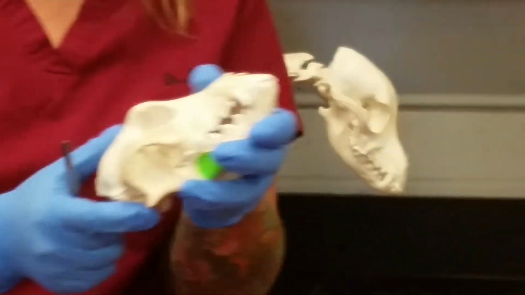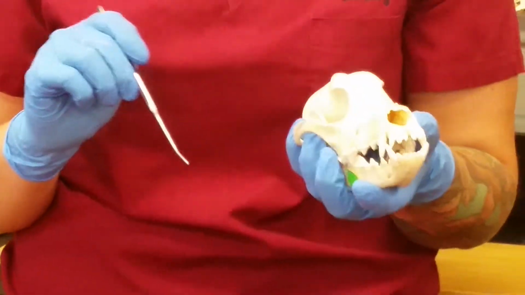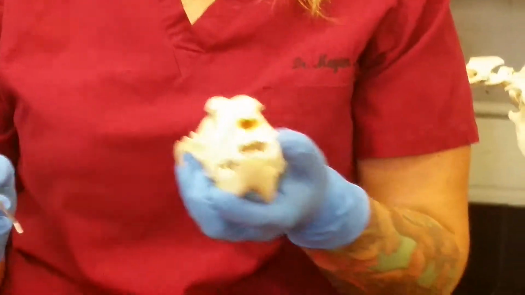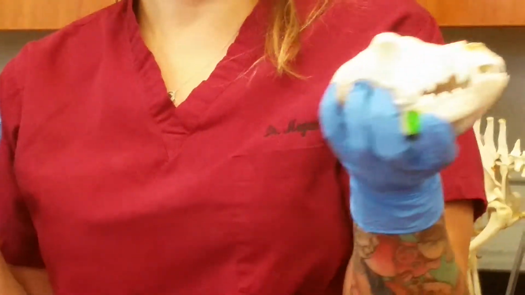Rostrally going back caudally, external bones of the face. We started with the incisive bones, which house the incisors. Okay, and how many incisors are there in the dog? Upper incisors?